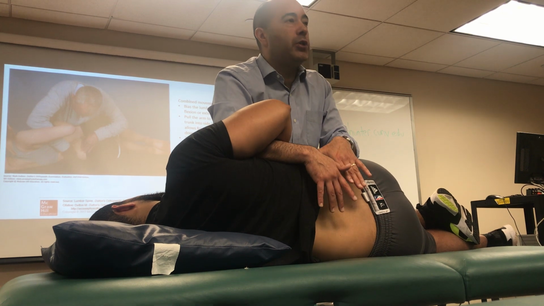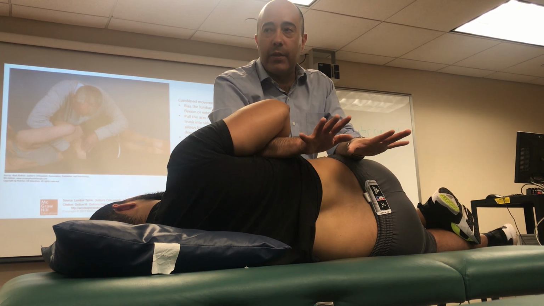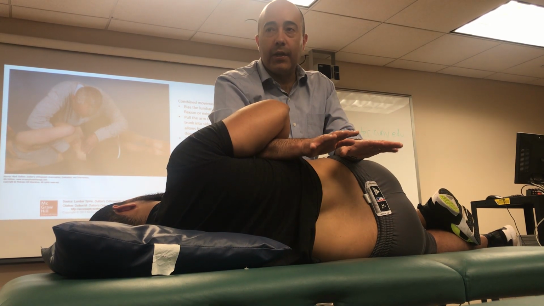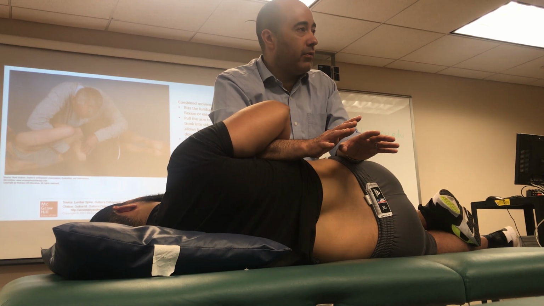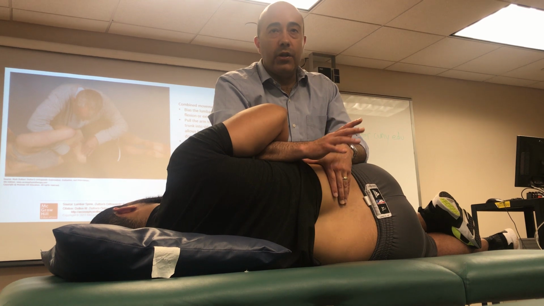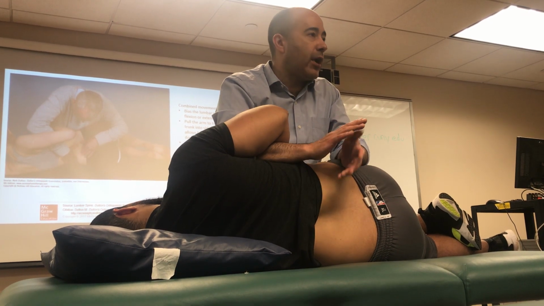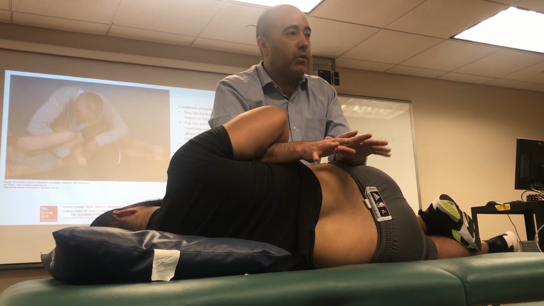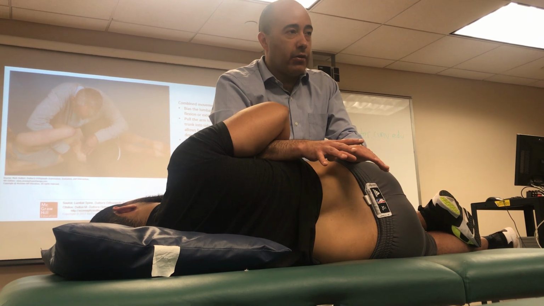So you can do joint mobs, you can do muscle energy, you can manipulate it, and it cleans up the bogginess. Okay? Stanley Paris from the University of St. Augustine came up with that term. It's a great term, and it's a good way to feel if someone's off tracking, not moving well. Clean it up, and then they do better. Those are your articular end feels.